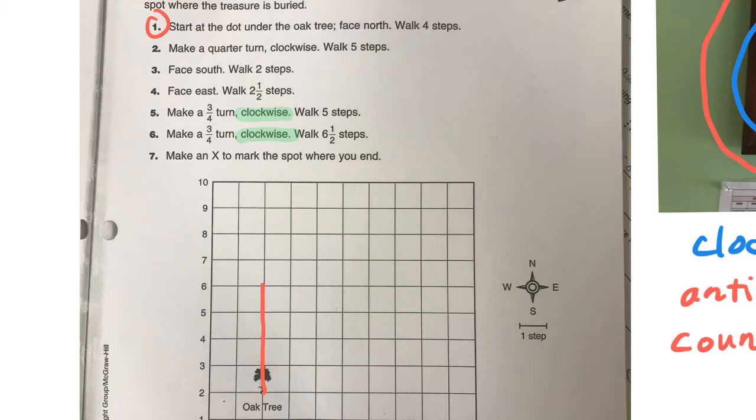Second step, make a quarter turn clockwise. So we're facing this way, but I'm going to make a quarter turn clockwise, and suddenly I'm now facing this way. And we're going to walk 5 steps. 1, 2, 3, 4, 5. That was step 2. Step 3, they're just telling you to face south. So we're going to face south and go 2 steps. 1, 2, there we are.